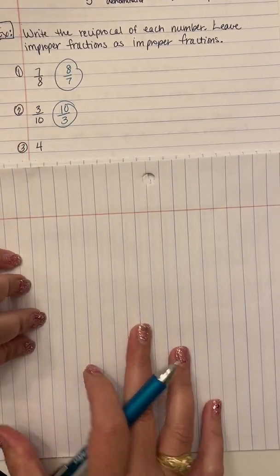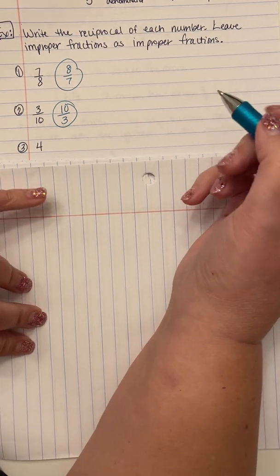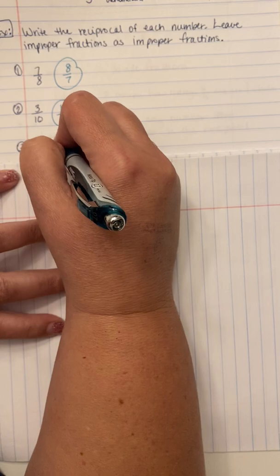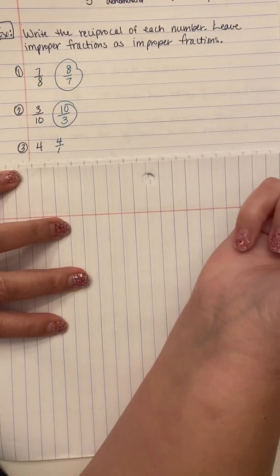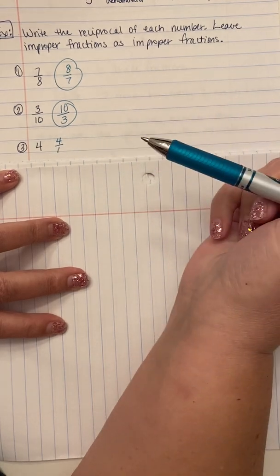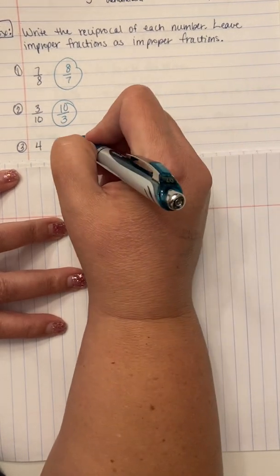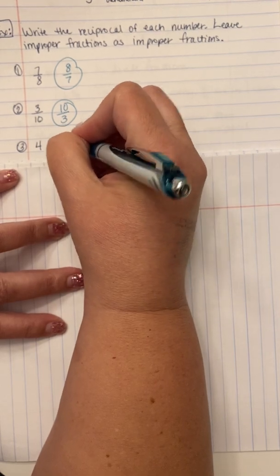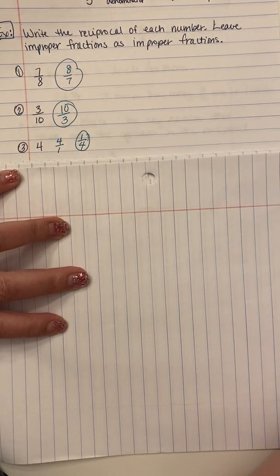Okay, what about a whole number? What does that look like? Well, we talked about just a couple lessons ago that a whole number can be made into a fraction by putting it over 1. So if my fraction for 4 is 4/1, I flip that over and make my reciprocal of 4 is 1/4.